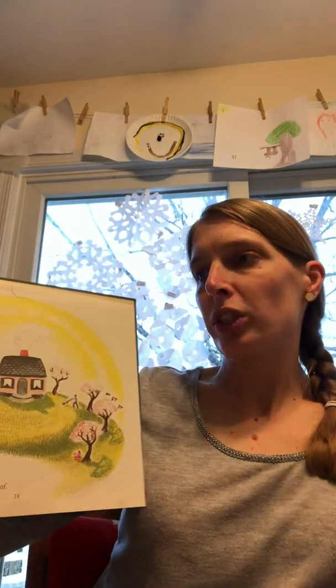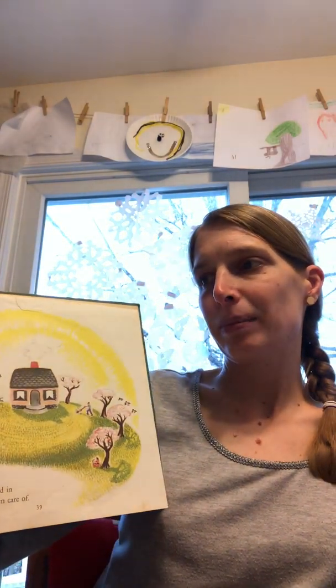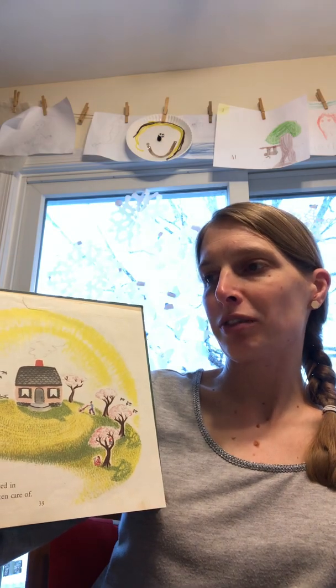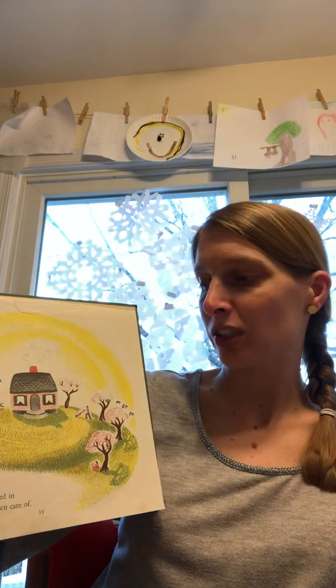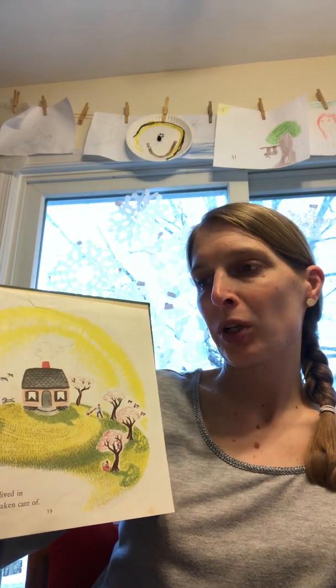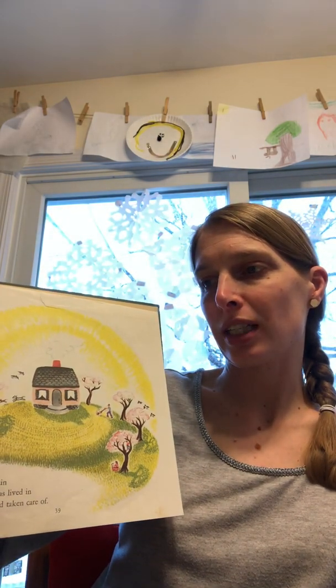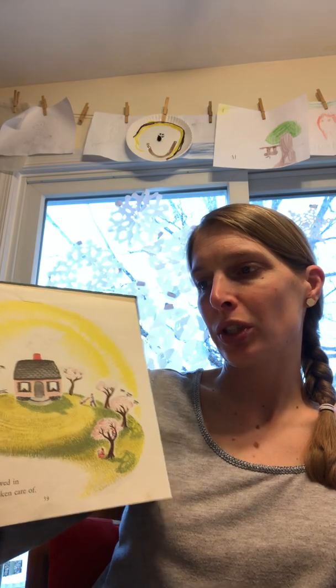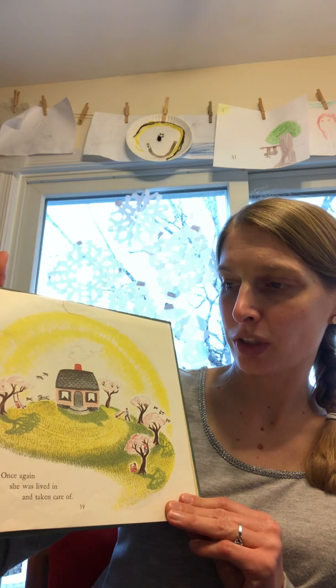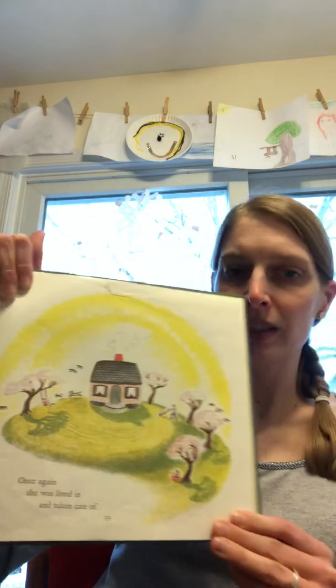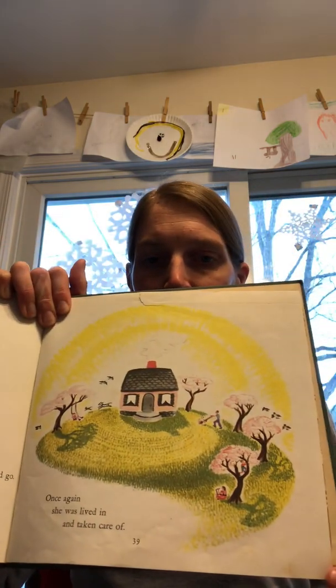The windows and shutters were fixed, and once again they painted her a lovely shade of pink. As the little house settled down on her new foundation, she smiled happily. Once again she could watch the sun and moon and stars. Once again she could watch spring and summer, fall and winter come and go. Once again she was lived in and taken care of.